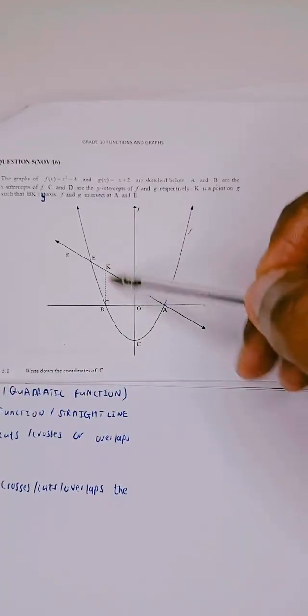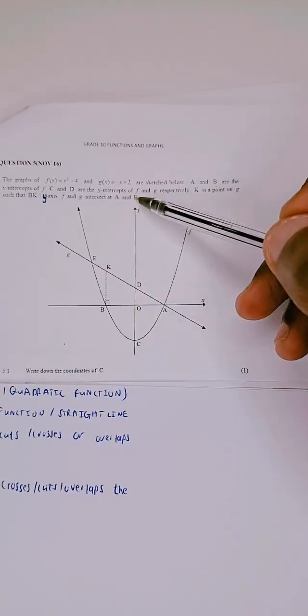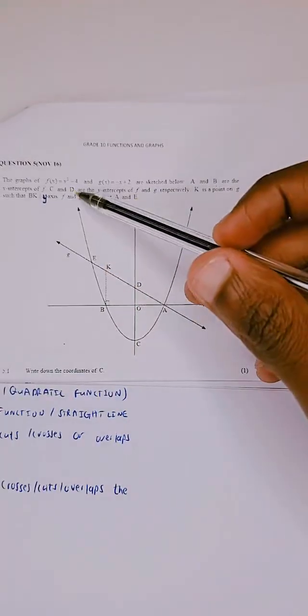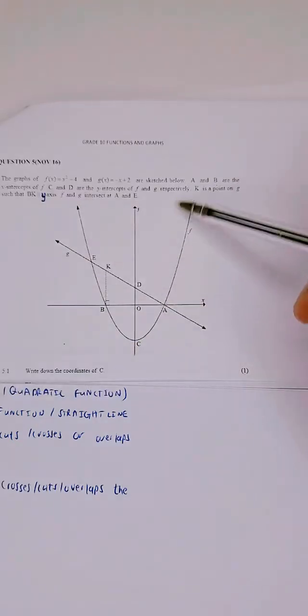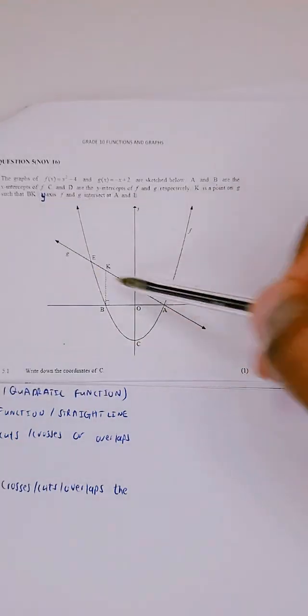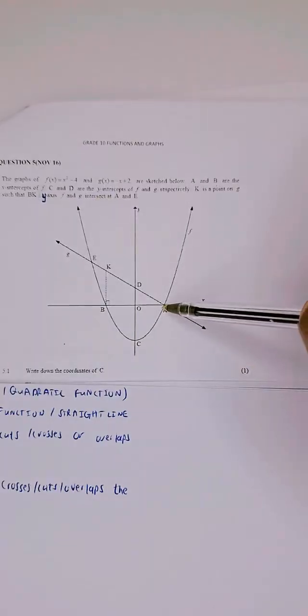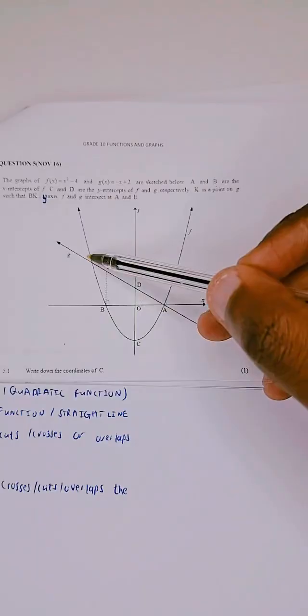So BK is a vertical line. It's parallel to the y-axis. And then we are told F, meaning the parabola, and G, meaning the straight line, intersect at A and E.